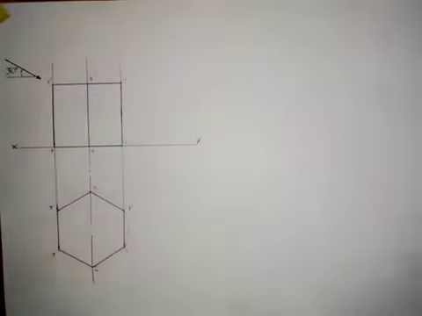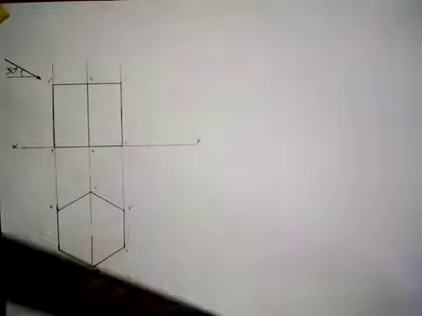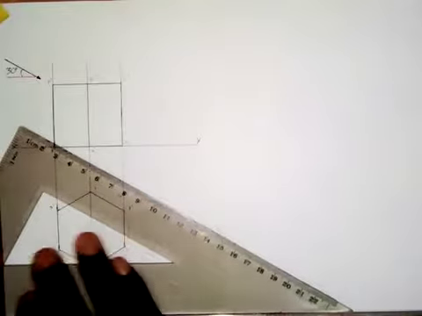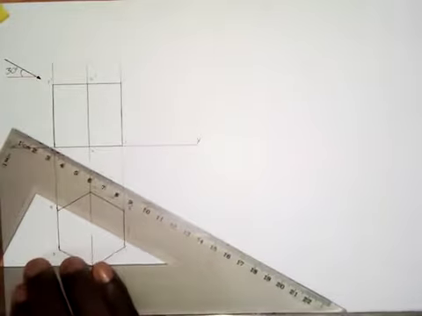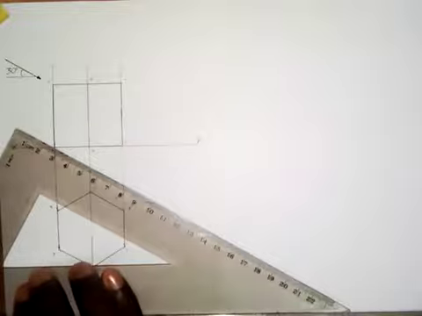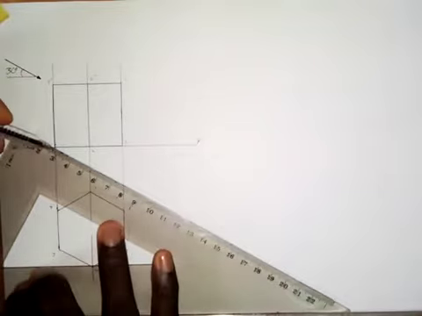Okay, so as we have here, the next thing that we are going to do, since we are drawing the auxiliary plan, is to draw a projection line from every point on the front view. So we need to make use of our 30 degrees set square to draw the lines, as I'm going to show you here. With our 30 degrees set square, from every point that we have on the front elevation, we have to project a line.